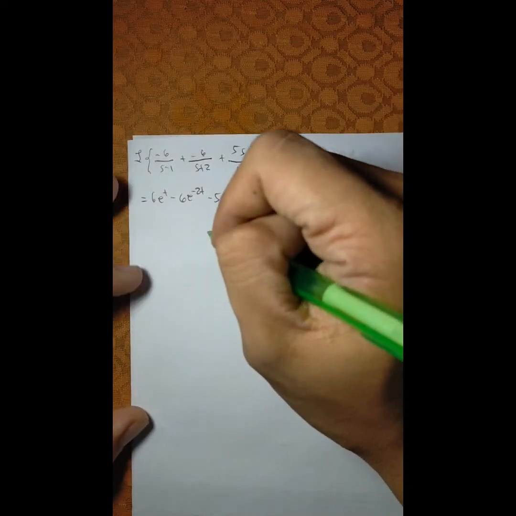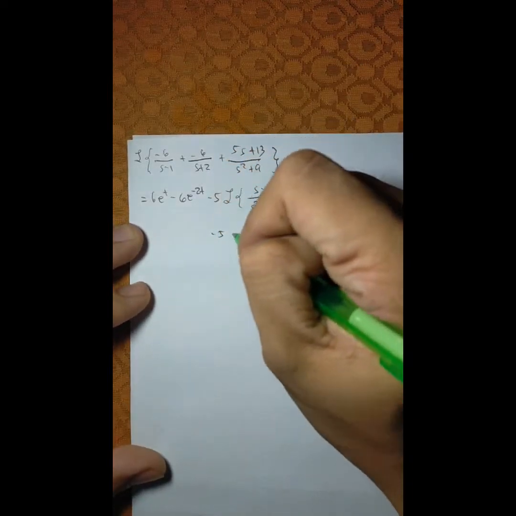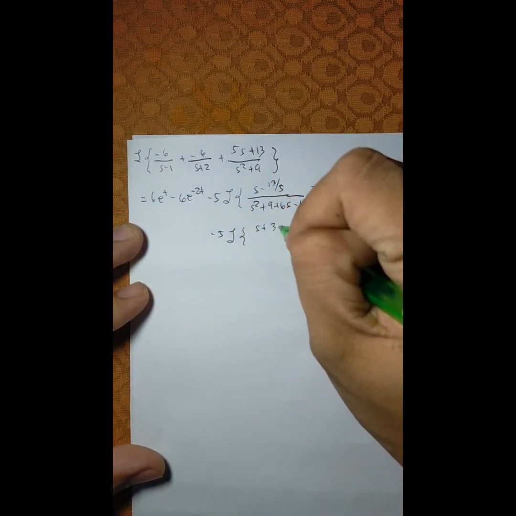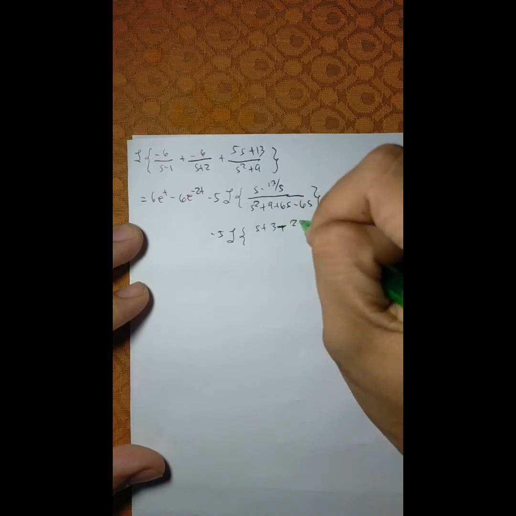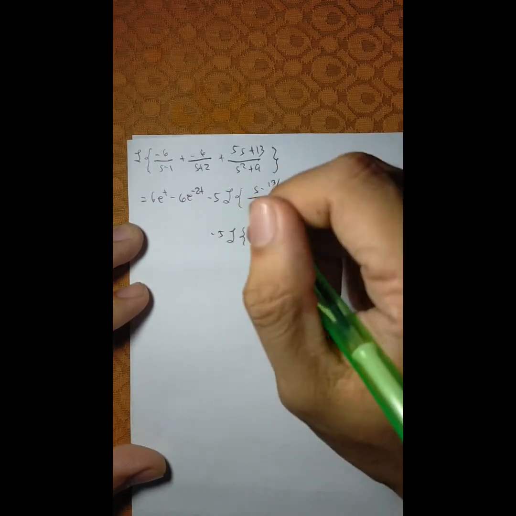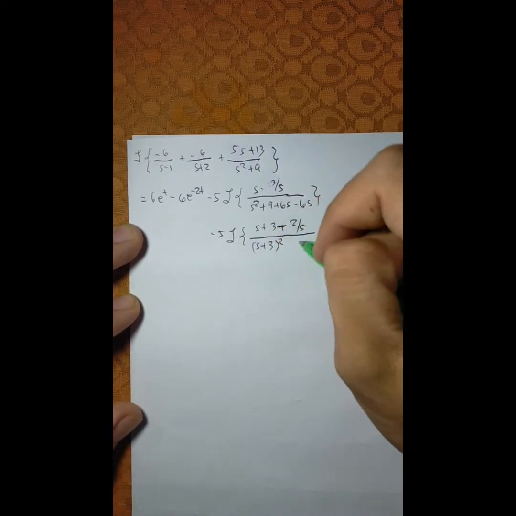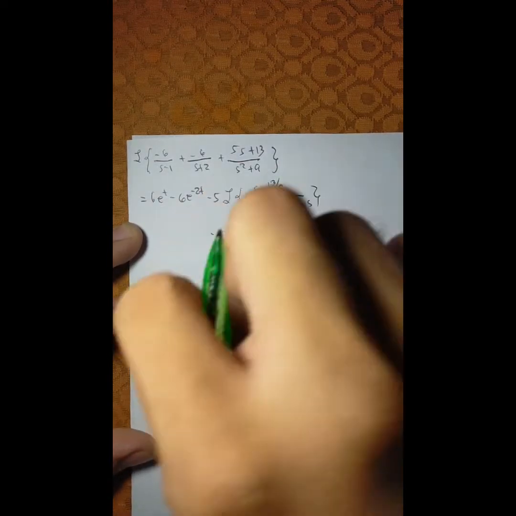We have negative 5 times the inverse Laplace of s plus 3 minus 2 over 5 all over s plus 3 squared minus 6s.